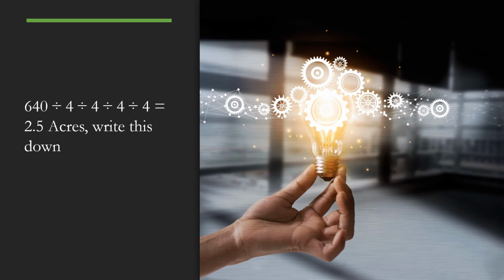So in this case, you're going to take 640, look to the left, so you're going to divide by 4, divide by 4, divide by 4, divide by 4. At that point, you do see the word "and." So you hit enter into your calculator.